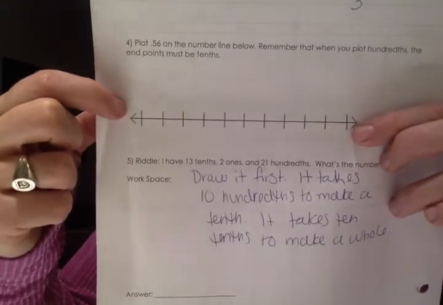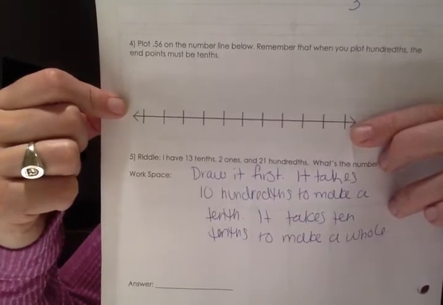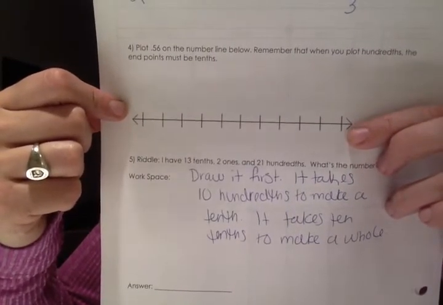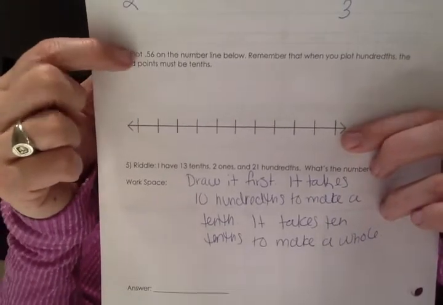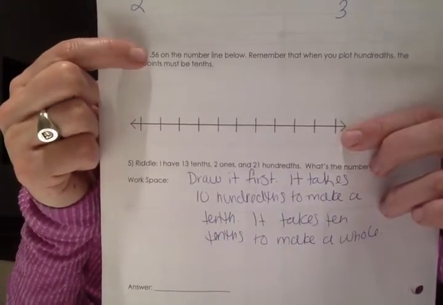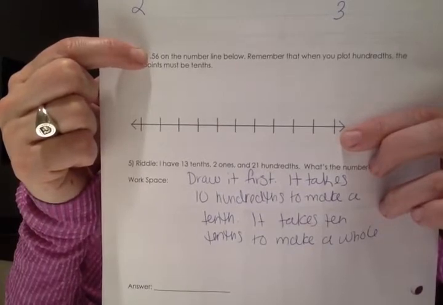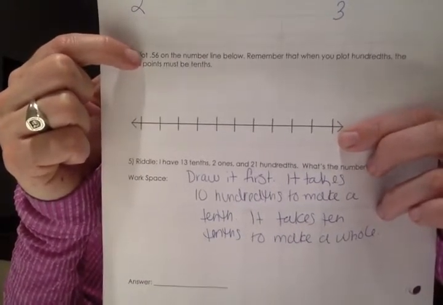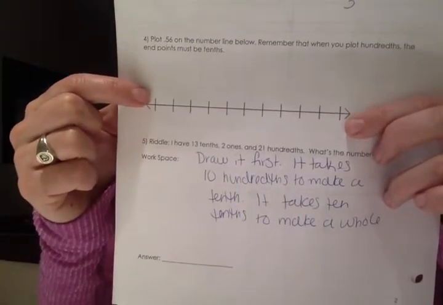Instead, we want you to use this number line that's divided into 10 pieces. So that means that your endpoints have to be tenths. You have to decide which tenth is less than 56 hundredths and which tenth is greater than 56 hundredths. Go ahead and try that one on your own.